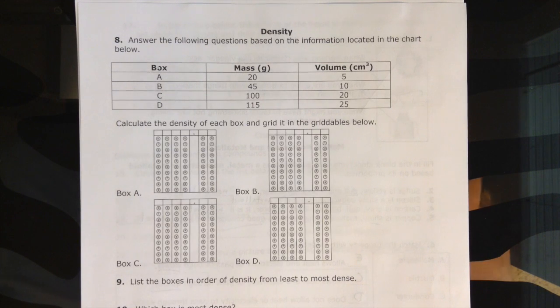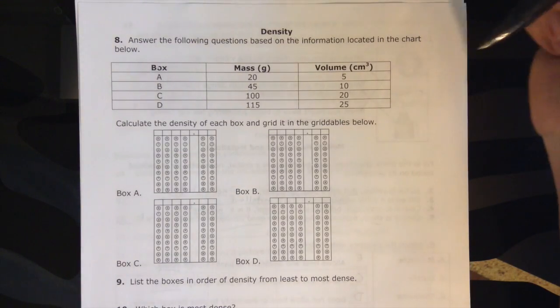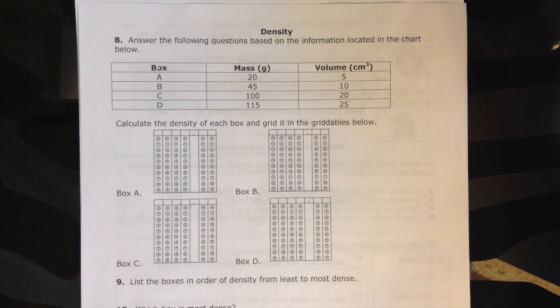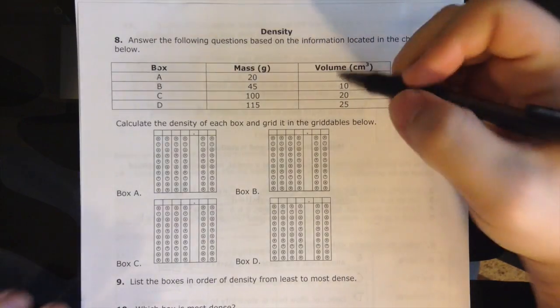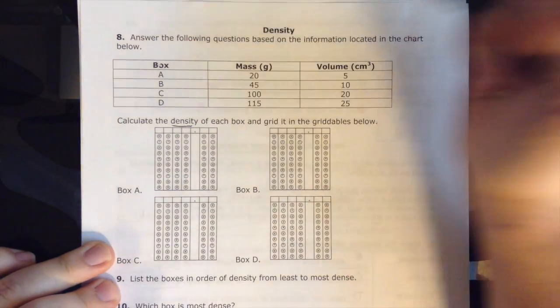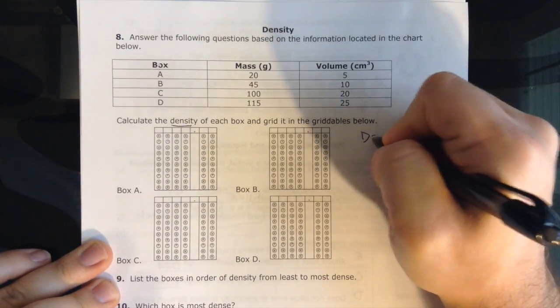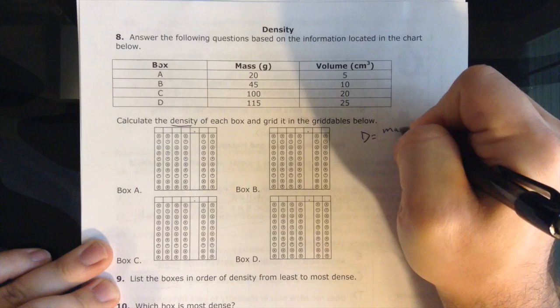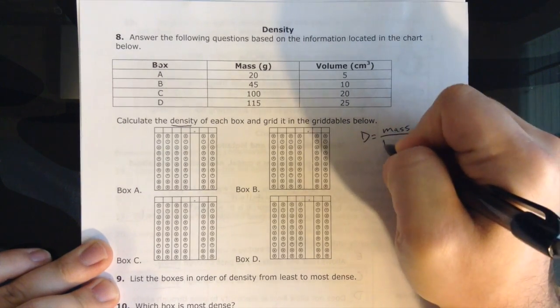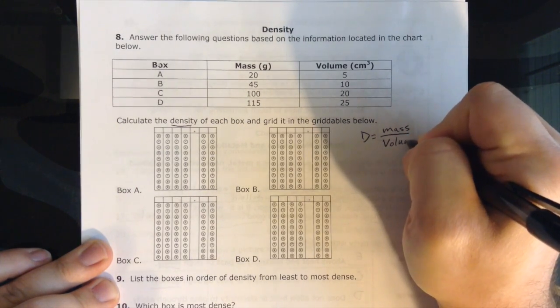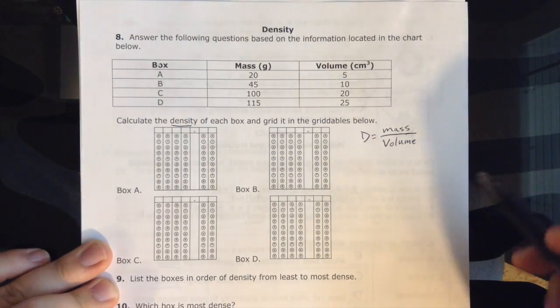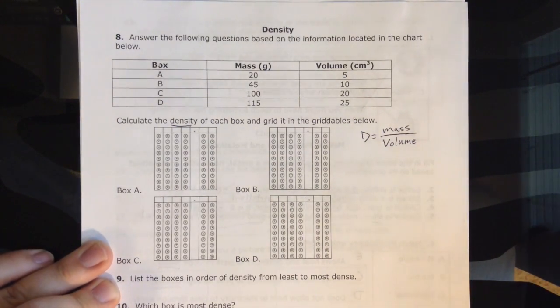So now the next question here says, answer the following questions based on the information located in the chart below. Calculate the density of each box and grid it into the gridables below. So it says calculate the density. That means we need to write our formula. So that's density equals mass divided by volume. In every density question we need to write that.